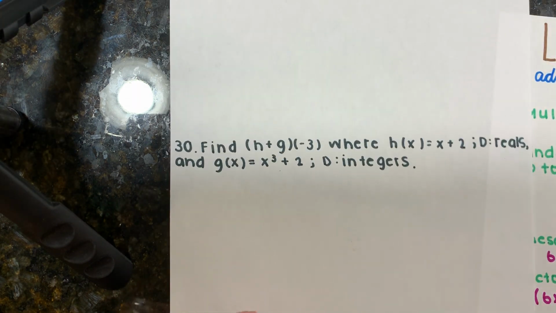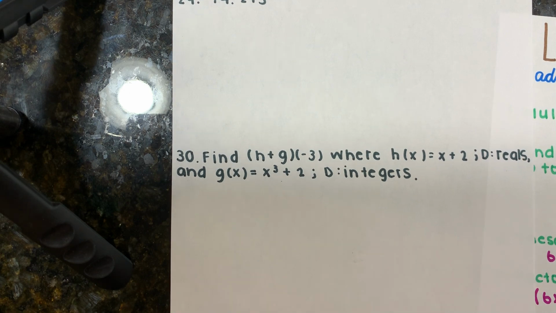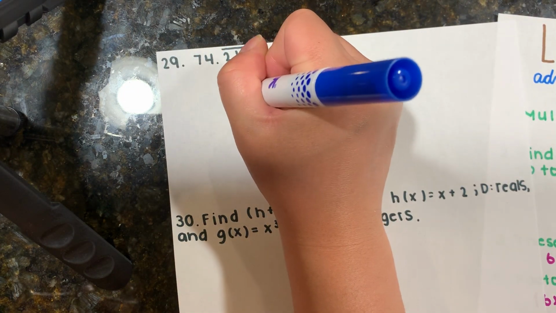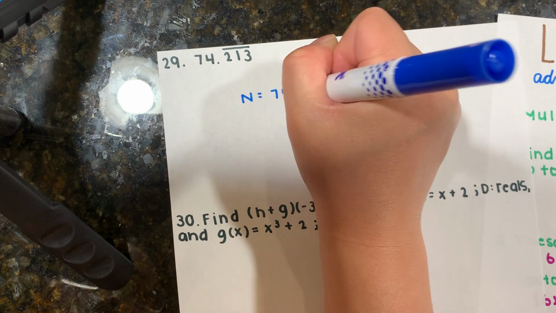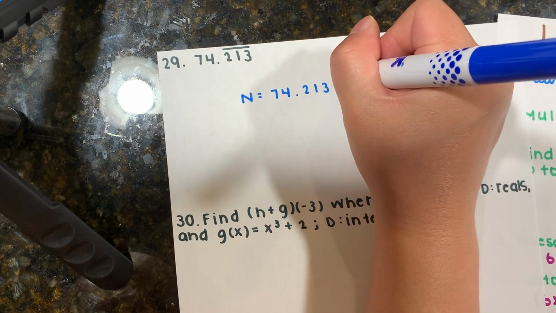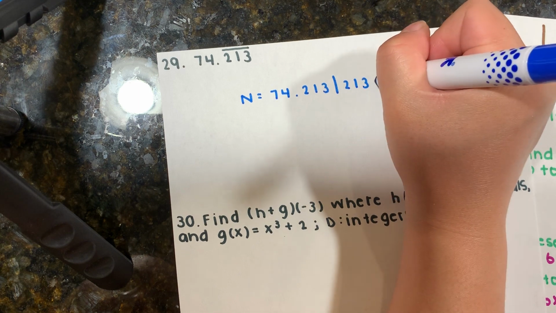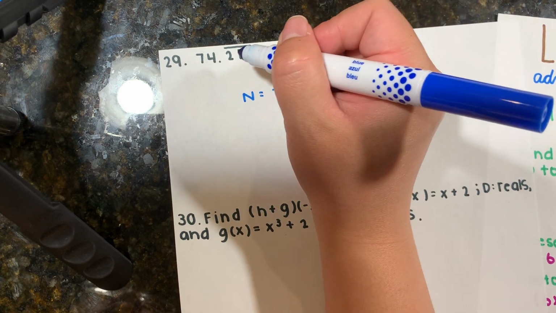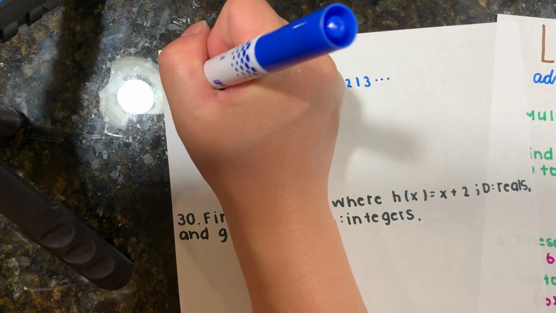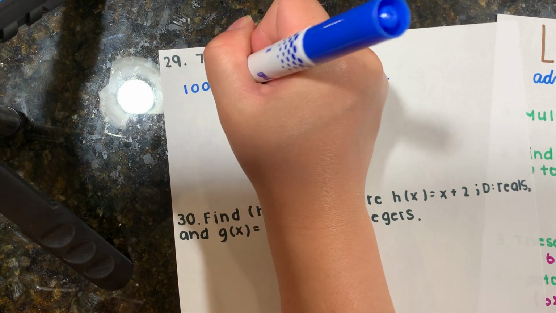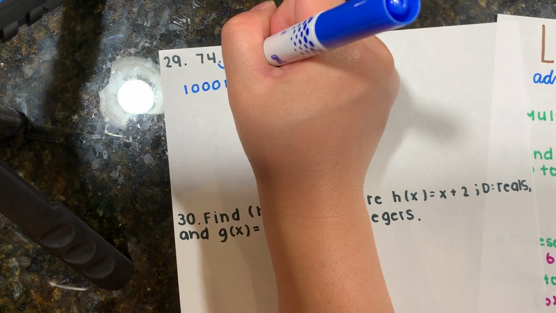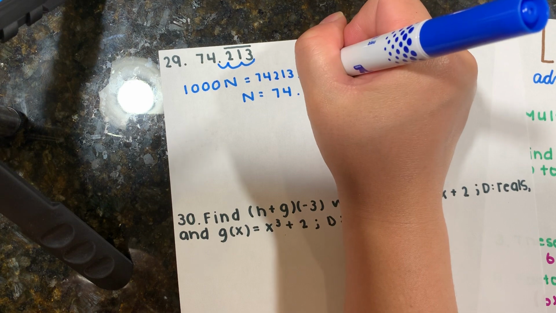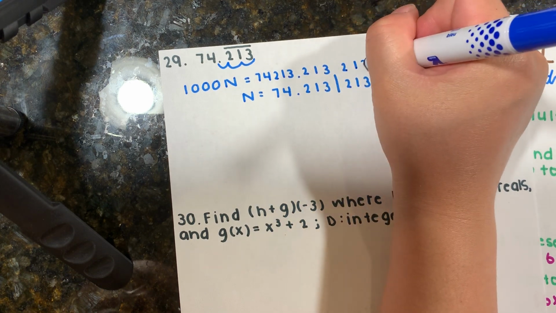Now looking at number 29, what I'm going to do first is set n equal to this number with the repeating decimal 213. So I'm going to say n is equal to 74.213 repeating. But what I need to do is multiply this by 1,000 so that I can move the decimal place over 3 spaces. So that would be 1,000n is equal to 74213.213 repeating.